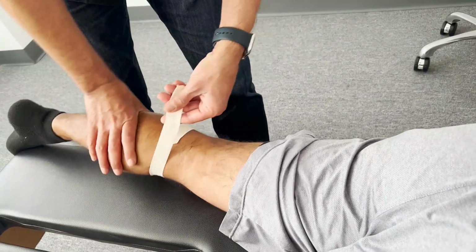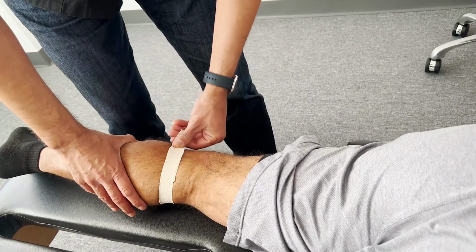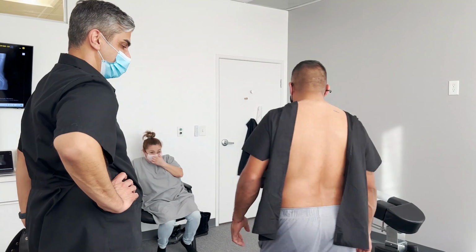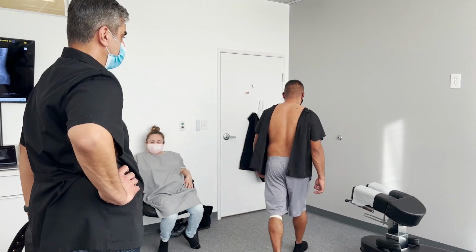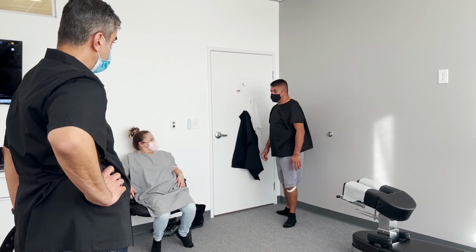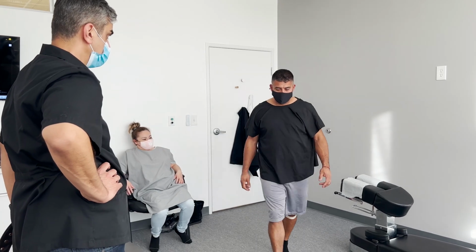You can get a compression sleeve if you'd like over the weekend. You made me cry. I made you cry a little bit. He got a good movement in his belt. Is it different in the knee? Yeah. Jokes aside, a little different, right?